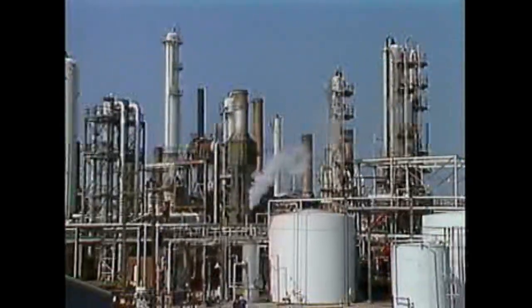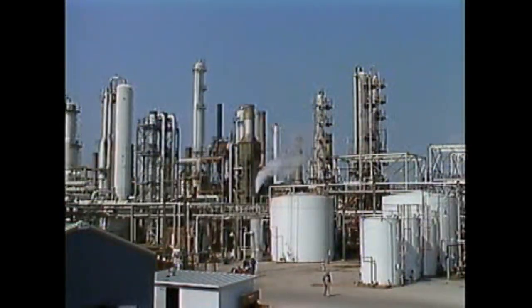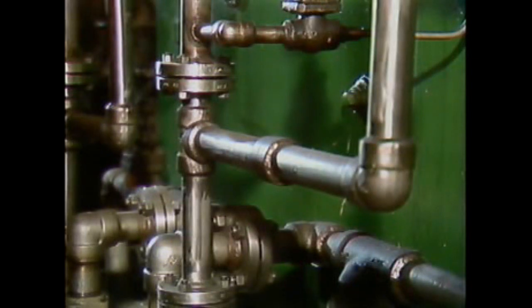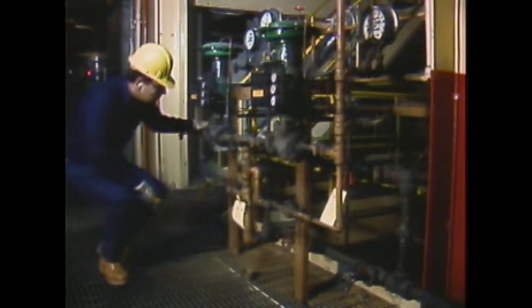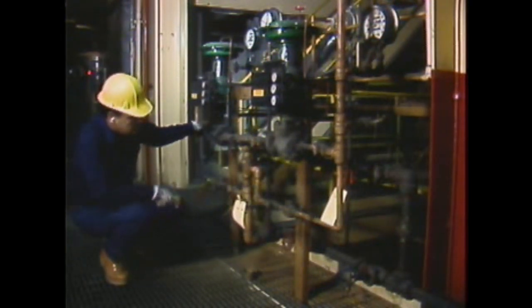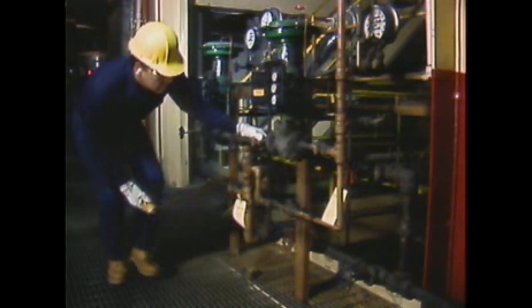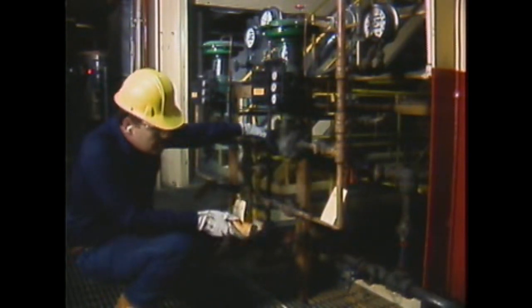Piping and piping auxiliaries are an essential part of an industrial facility. Without them, fluids could not be transported from one location to another. One part of an operator's job is to inspect piping systems and report any abnormal conditions that exist. To know what to look for, the operator must have a good general understanding of piping and piping auxiliaries.